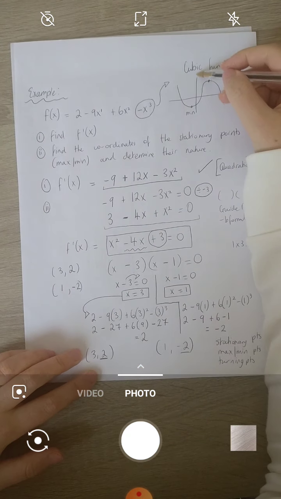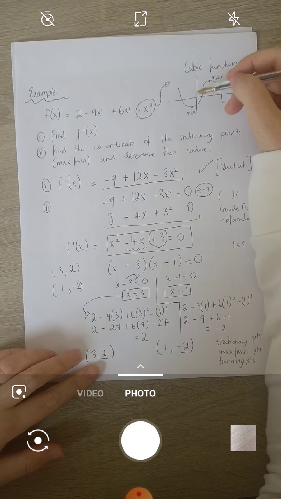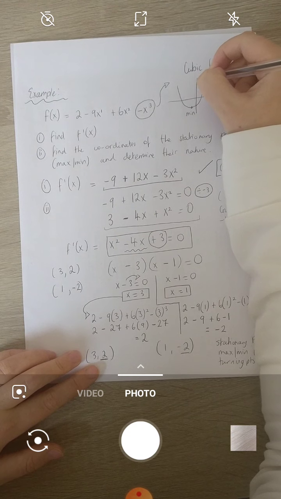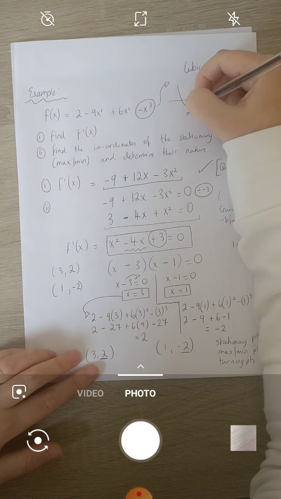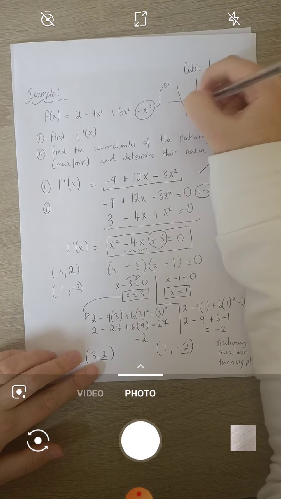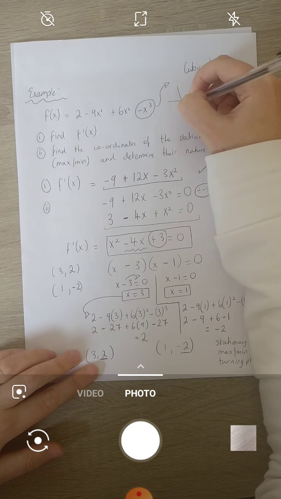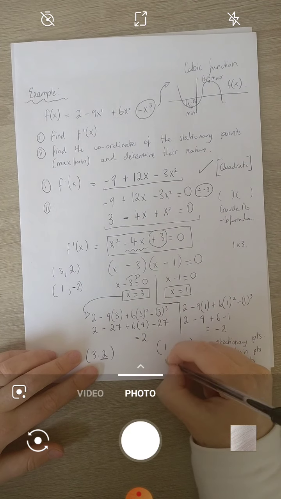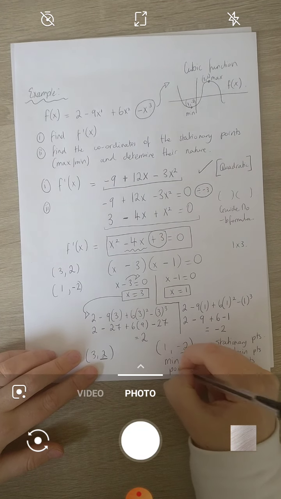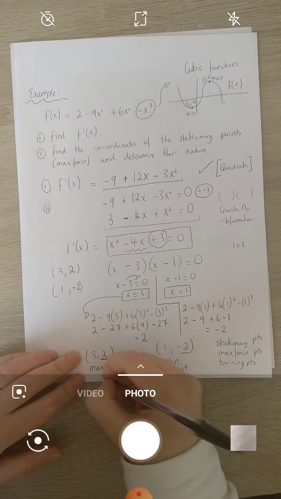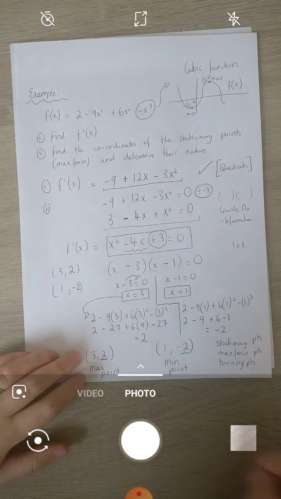If you think of the y-axis, with a 2 and a minus 2, imagine this here is (3, 2). And imagine this, even though it's not, because this axis would have to be over here, is (1, minus 2). If you look at the y values, the minus 2 has to be the minimum because it's lower than the plus 2. And this has to be the maximum point.